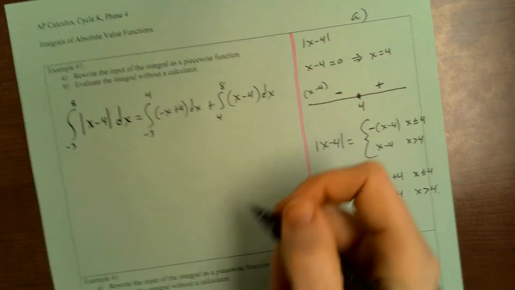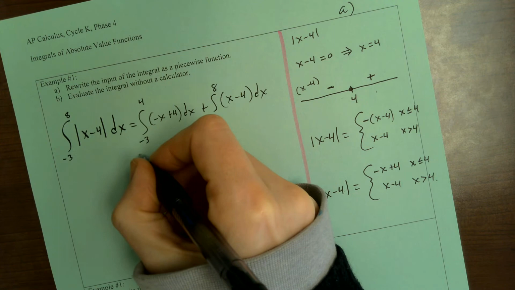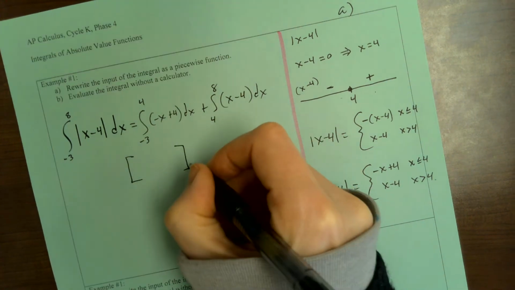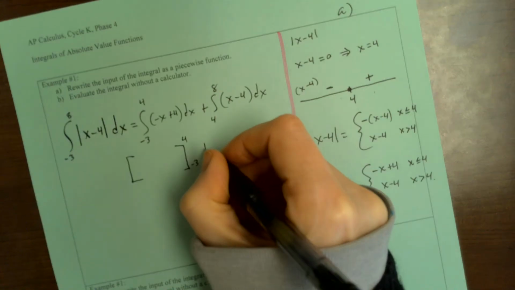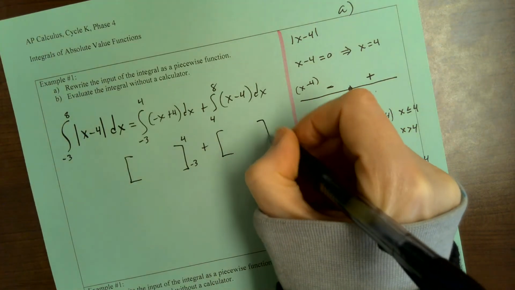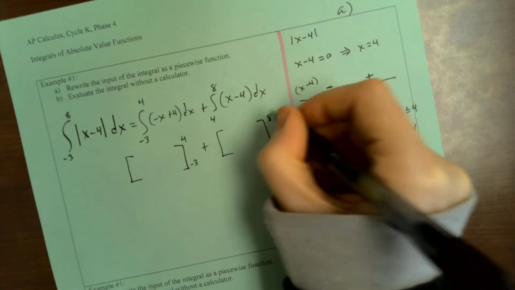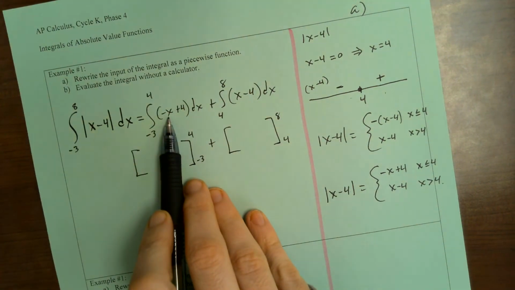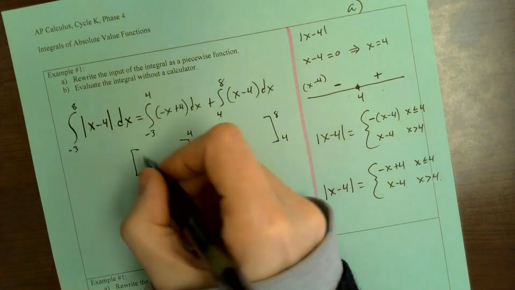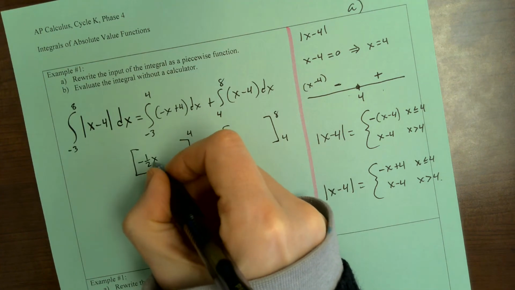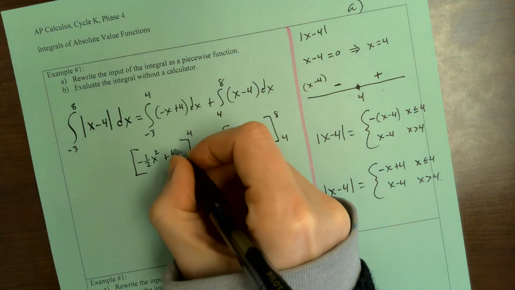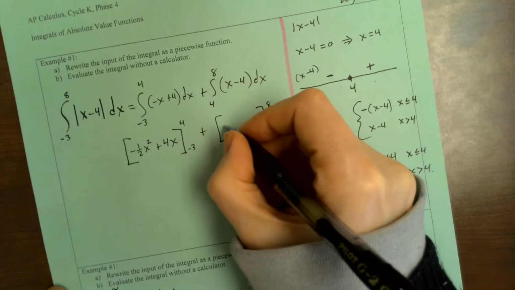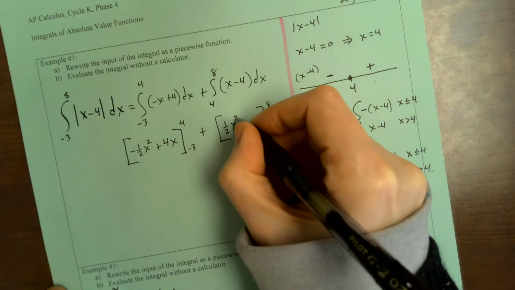They say without a calculator, guys, that means the fundamental theorem of calculus. So I'm opening up some brackets here, -3, 4 plus brackets 4, 8. The antiderivative goes in here. The antiderivative of -x plus 4 is -1/2 x squared plus 4x. And then over here, it's the same thing, but different signs.